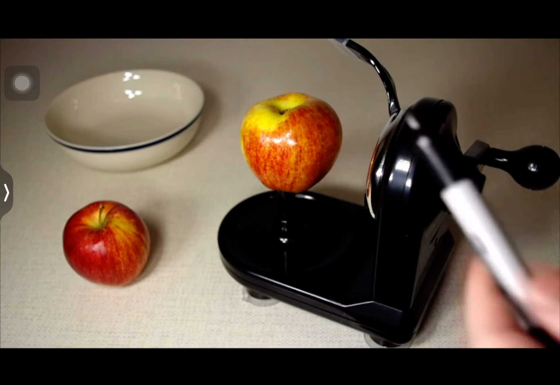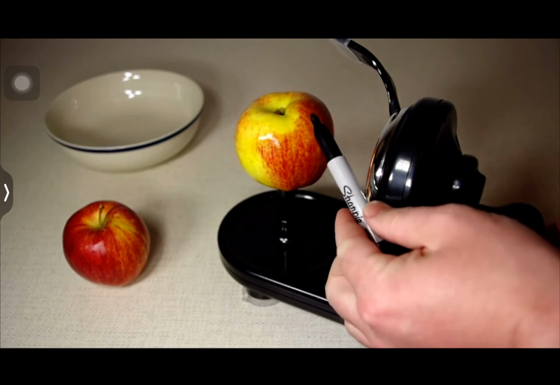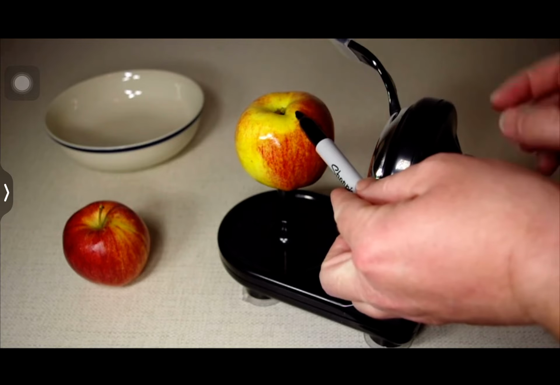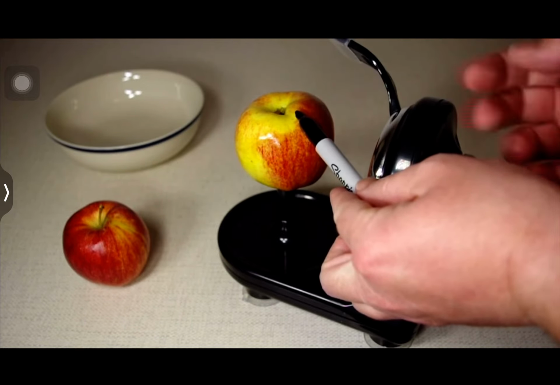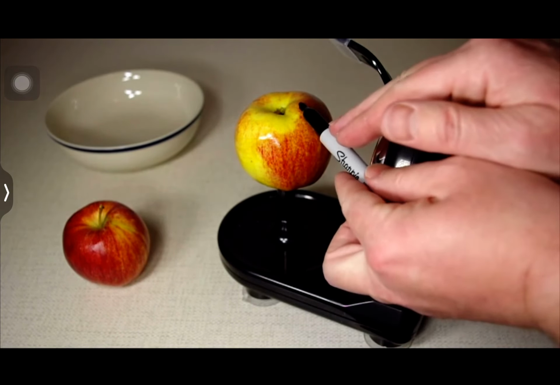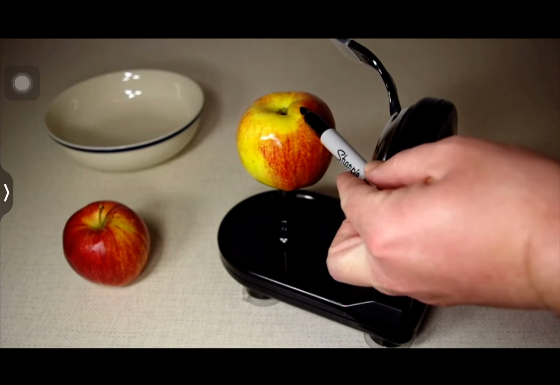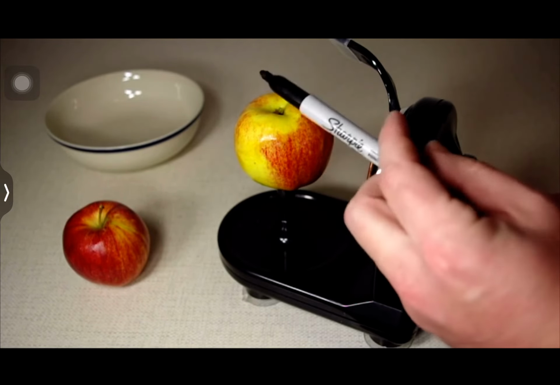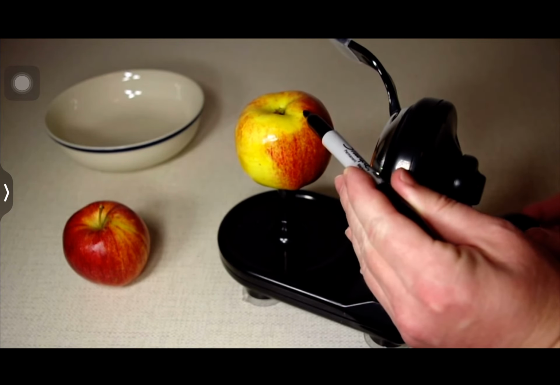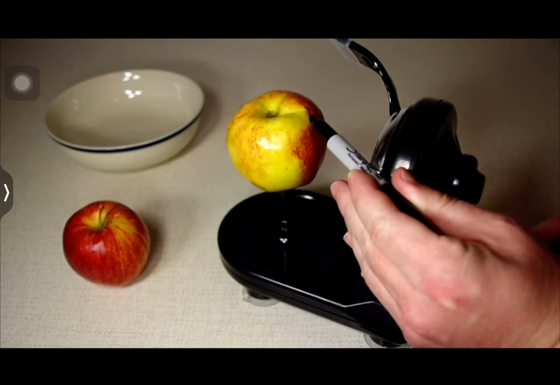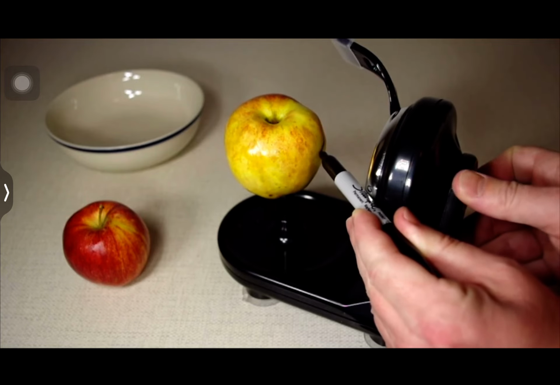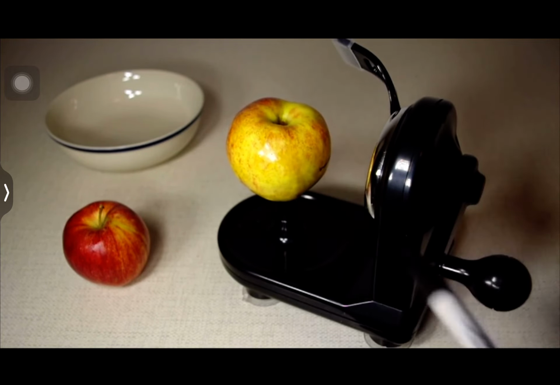So let's get our Sharpie ready here. I'll just rotate the apple a little bit. So there's the tip of the Sharpie. It's at the pole. And now, as I mentioned, I'm going to start to rotate this, and I'll pull that Sharpie downwards as I rotate. It is a little bit tricky to do. I'll try my best and we'll see how it works. I just have to make sure I've got good contact with the apple first. So there we go. There's good contact. And let's start to rotate this apple now. There's the Sharpie moving downwards as the apple rotates.